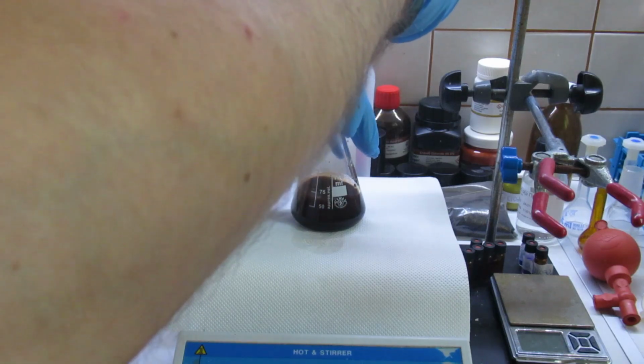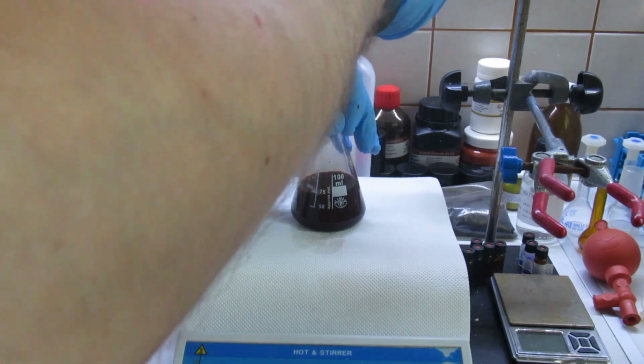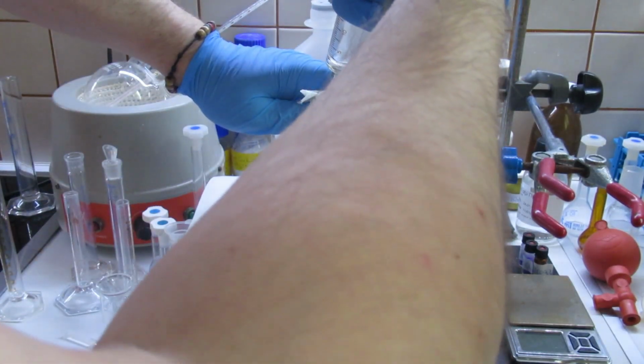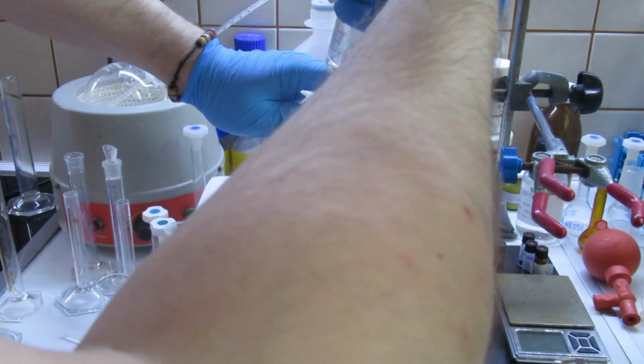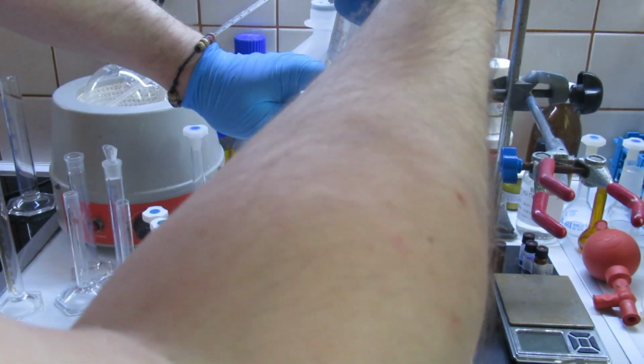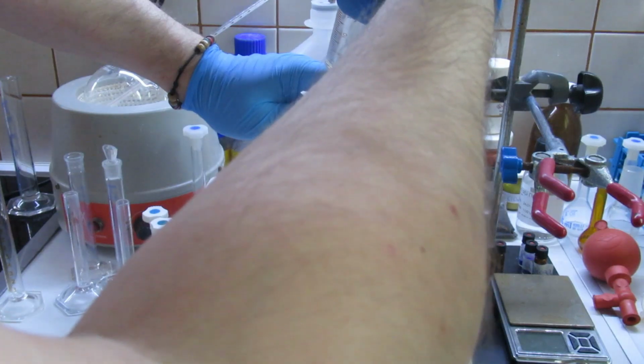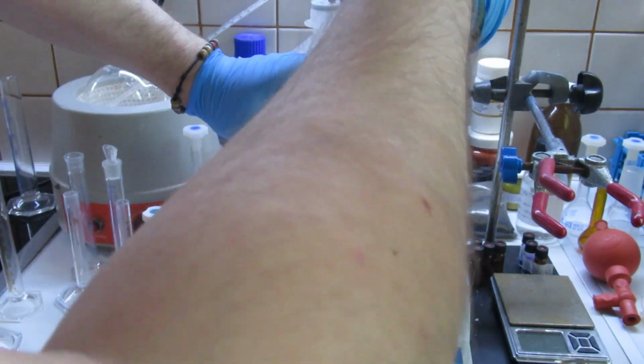Now I'm adding a paper towel over there because of the very fine mist that is produced because of the foaming of the reaction, because I don't like carcinogenic mist in my workspace.